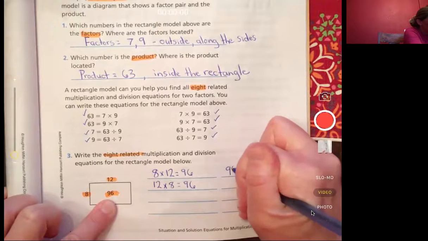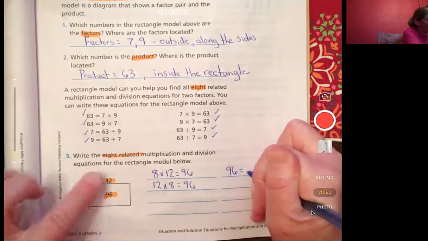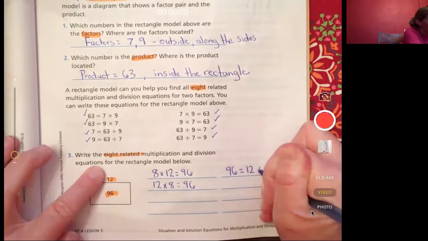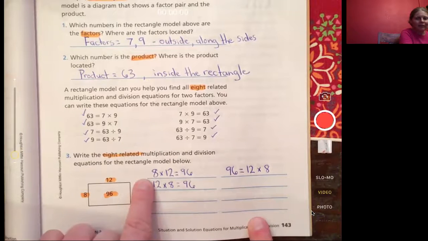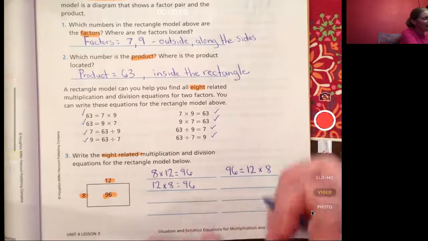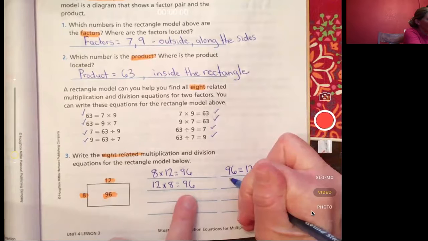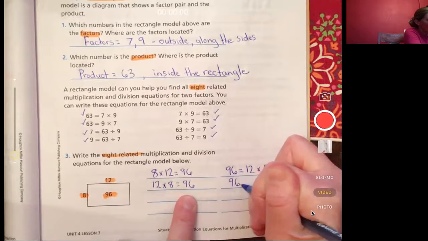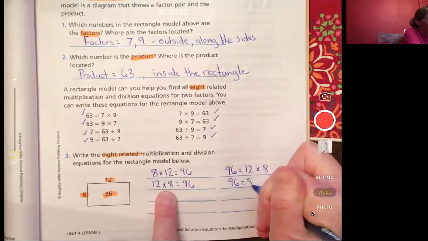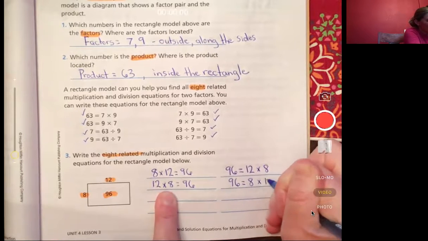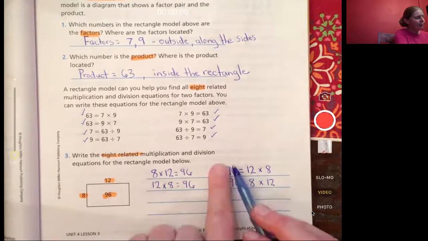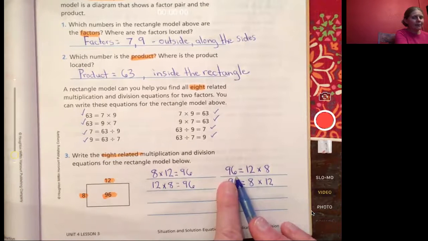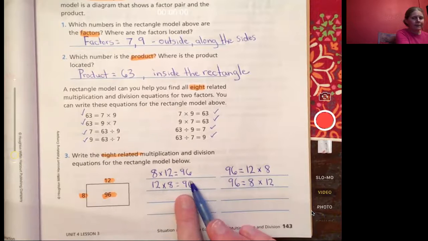So I'm just gonna make 96 equal 12 times 8. That's this one, just looking at it backwards. Again, let's start. We've got one more. We start with the product. 96 can now equal 8 times 12. I just flip-flopped my factors and I put the product at the beginning instead of at the end.